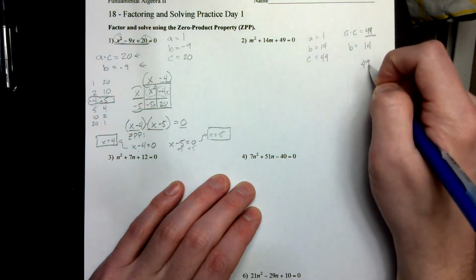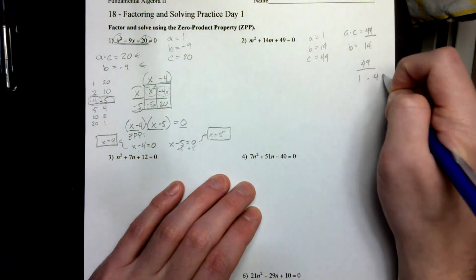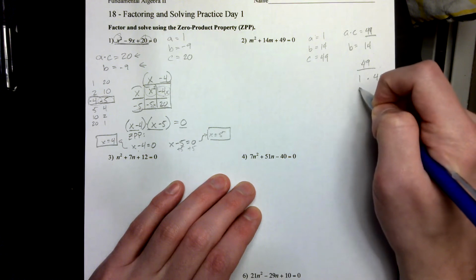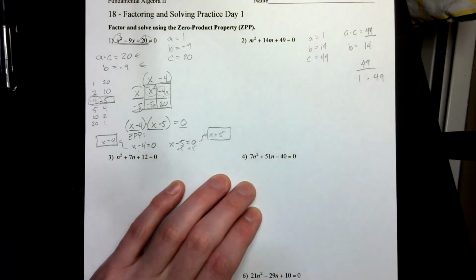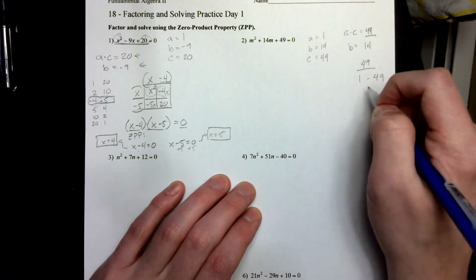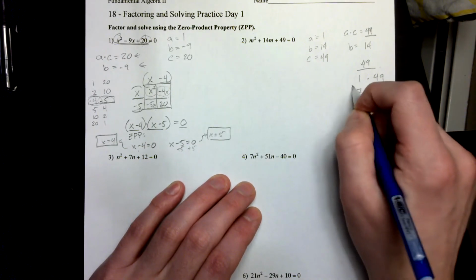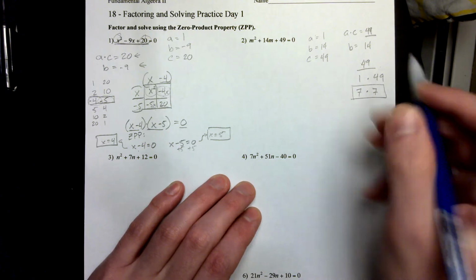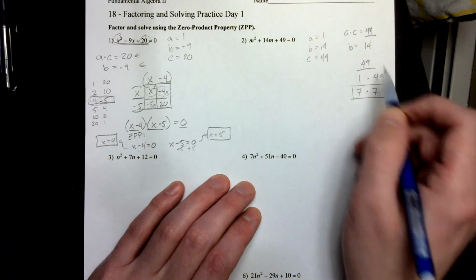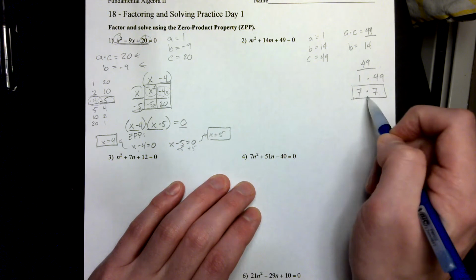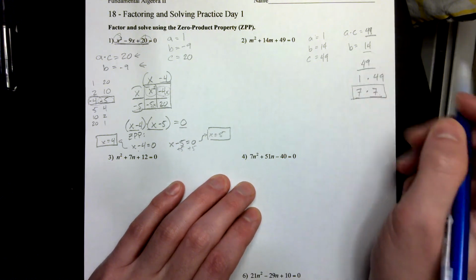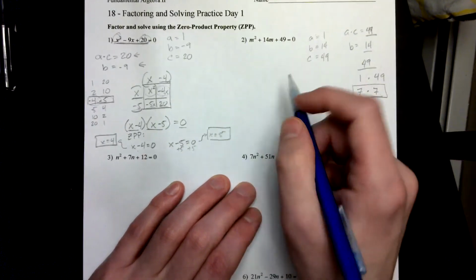So 49 is 1 times 49. Some other factors of 49 are 7 and 7. I kind of jumped to this, but this is the pair that I need because I can see that 7 times 7 gives me 49, but I also know that 7 plus 7 gives you 14. So that's how I know that's what I'm going to use.